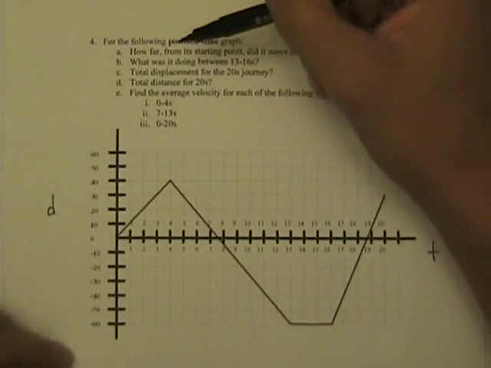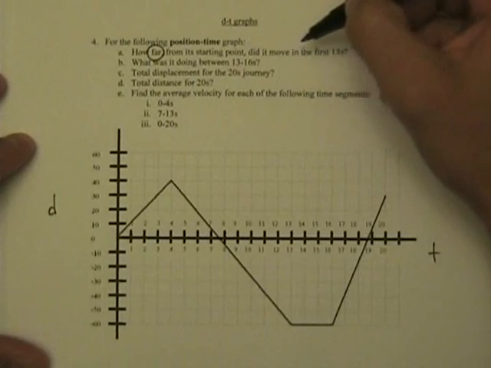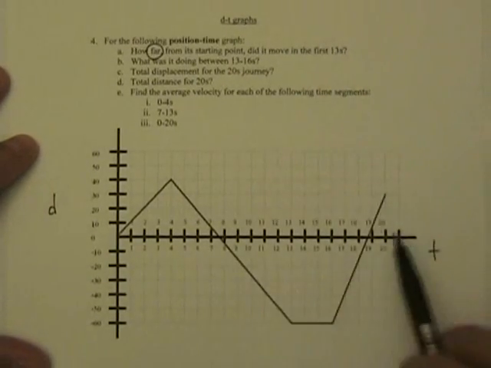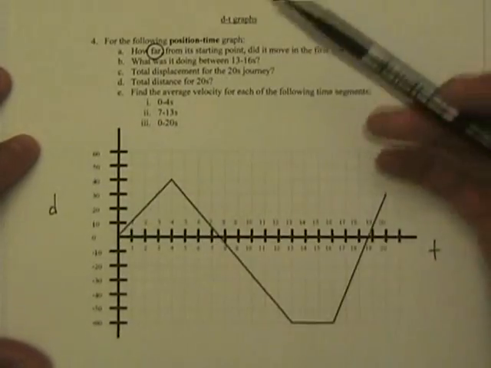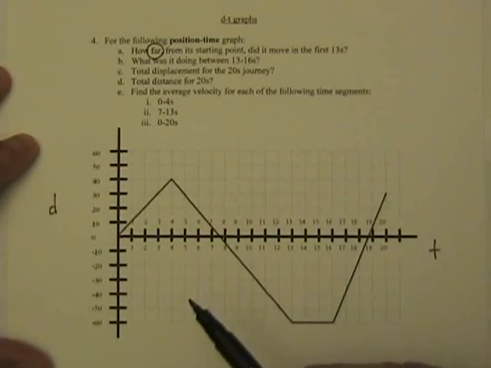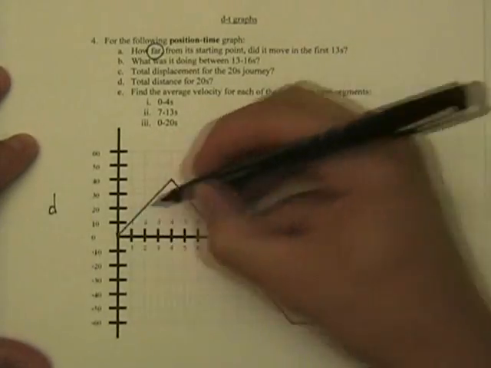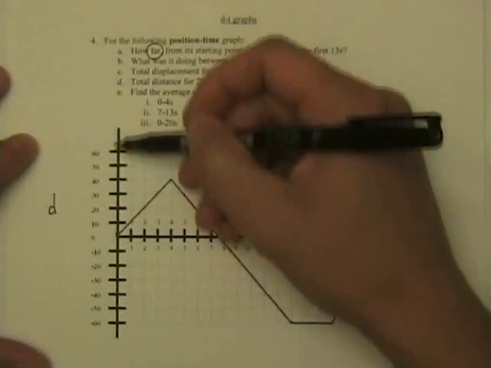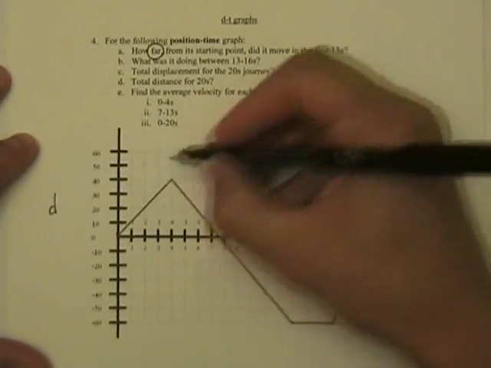So for part A, it says how far from its starting point did it move in the first 13 seconds. So if this is a car that's driving, we just want to know how far. Far doesn't really care about direction, just like if it's a car, it's just your odometer. So we start from 0 and we're going to end up at 13, which gets us to there. And all you want to do is look at your displacement axis or your distance axis and count how much you've actually gone.